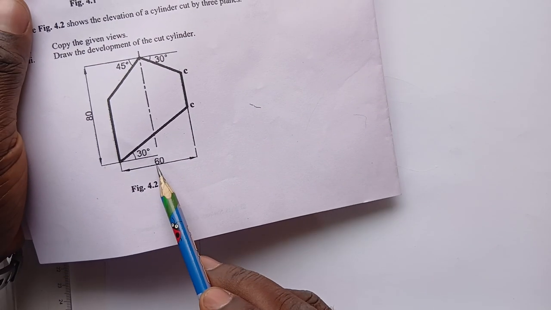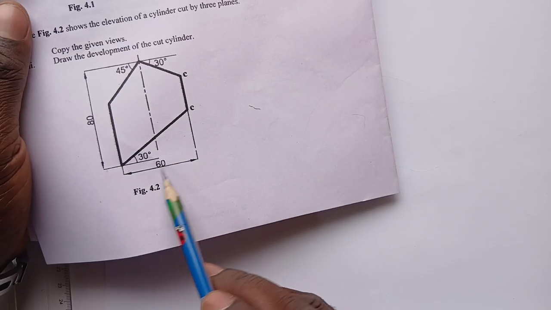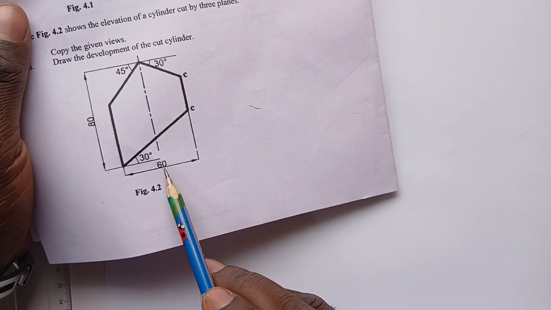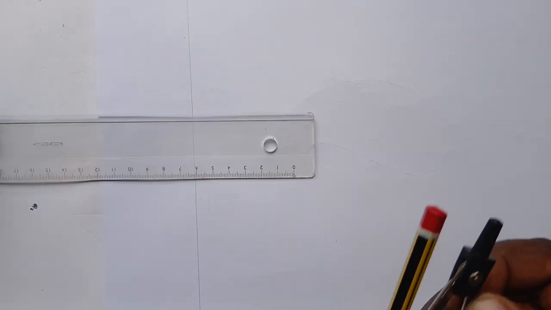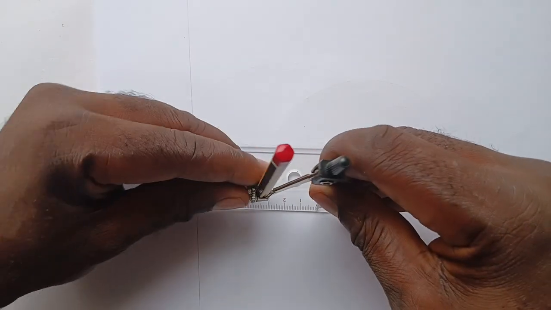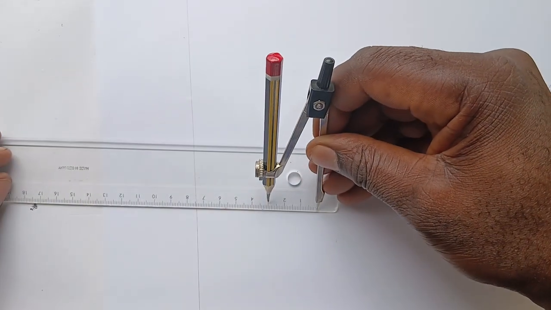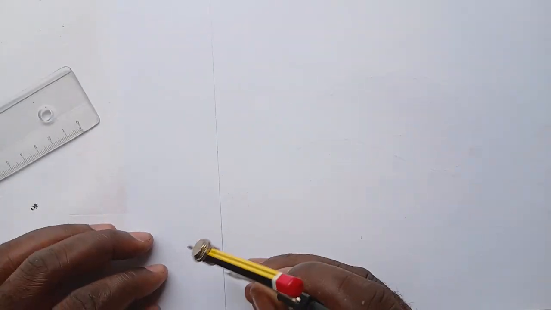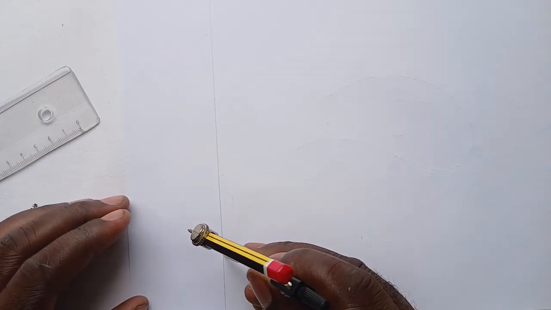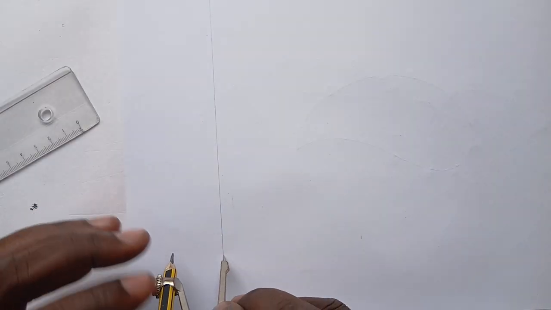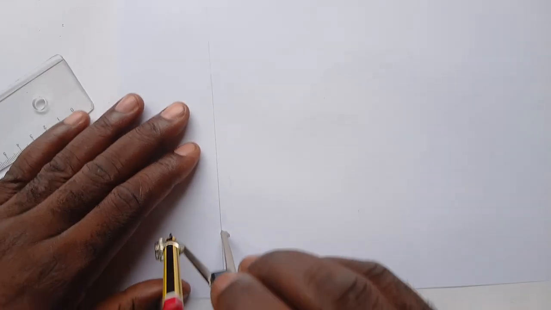We were told that this distance here is 60. That means the diameter is 60. So to draw a diameter of 60, we need to set a radius of 30. So I'm going to stretch 30 on my ruler. So this is 30. Then I'll look for a convenient point here and draw the plan with a thick line.